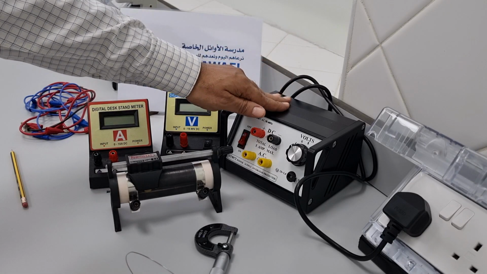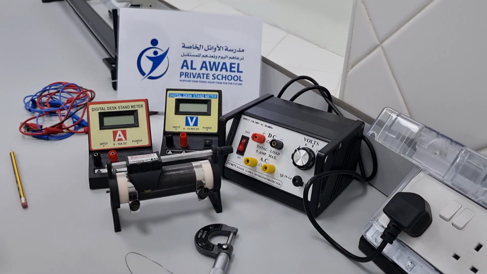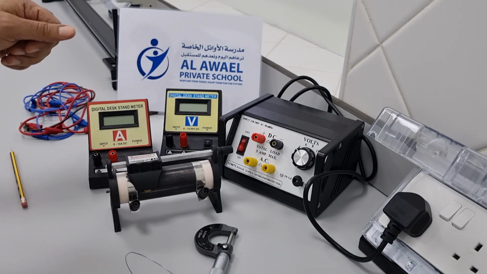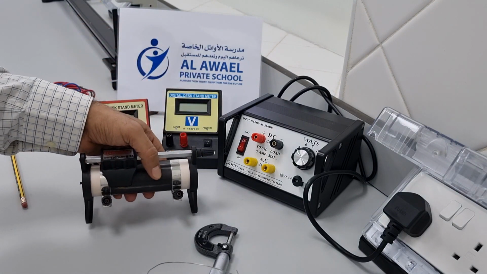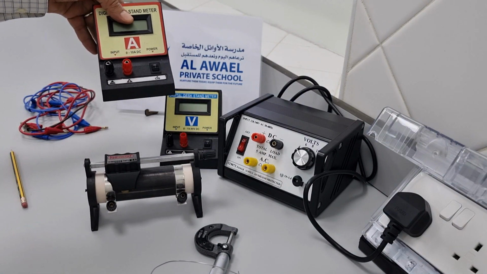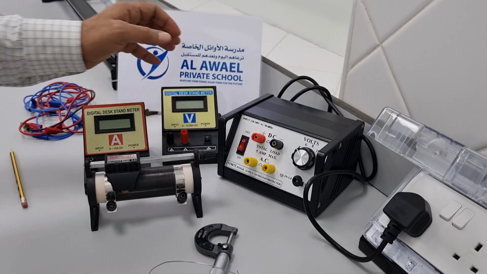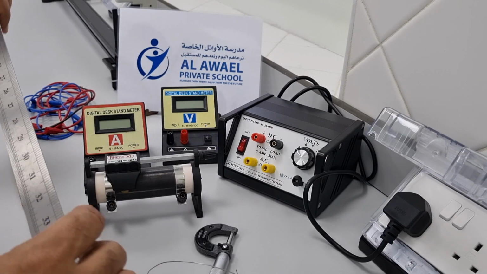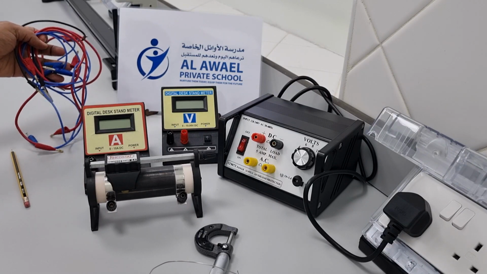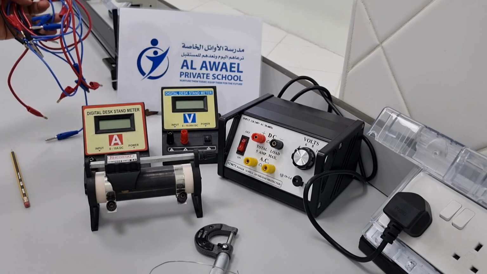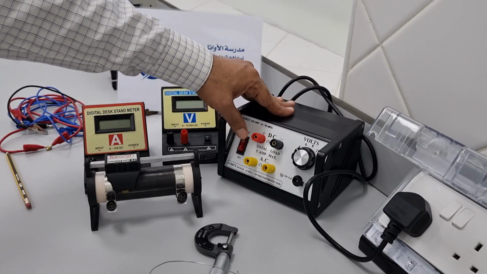Apparatus: power supply. We adjust it to 4 volt to decrease the current. Nichrome wire, variable resistor, ammeter, but I use digital ammeter and also digital voltmeter. Meter ruler, connecting wires, also crocodile clips. Instead of switch, we use the switch of the power supply.